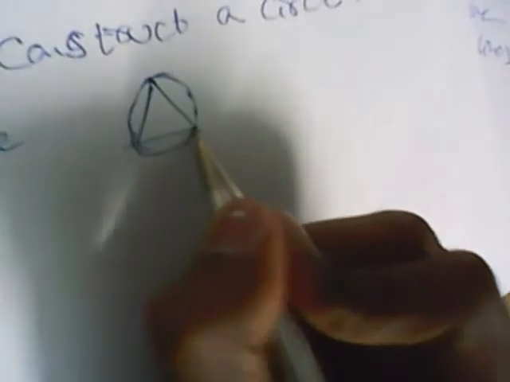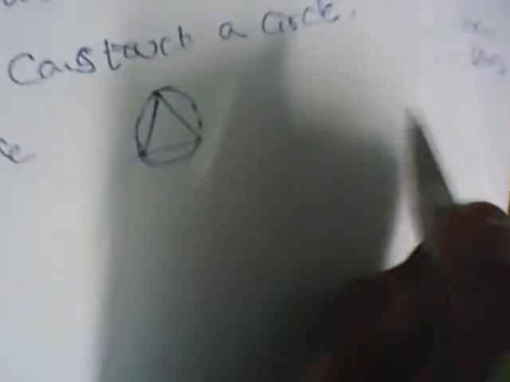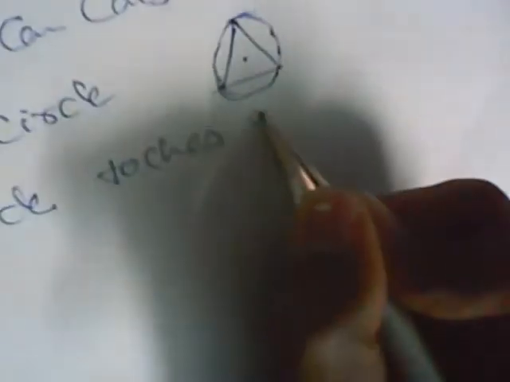A circumcircle touches all the vertices of the triangle. A circumcircle touches all three vertices of a triangle. Okay, this is the concept of perpendicular bisectors.